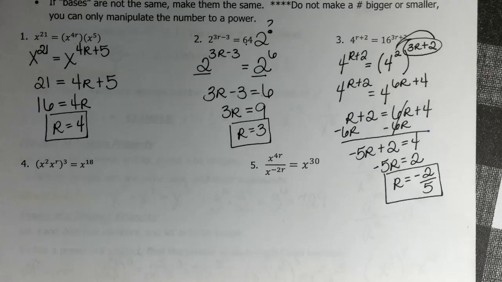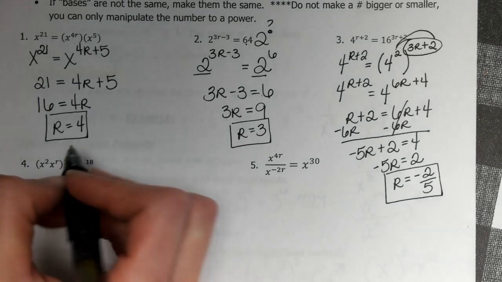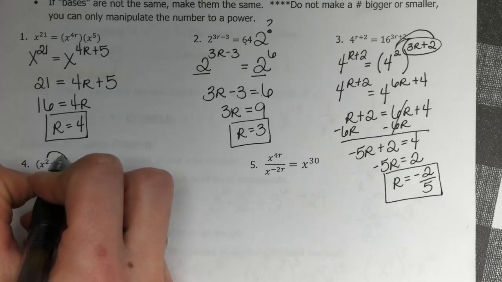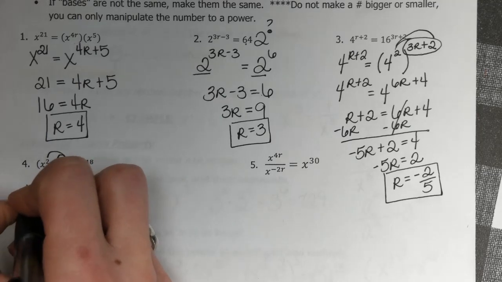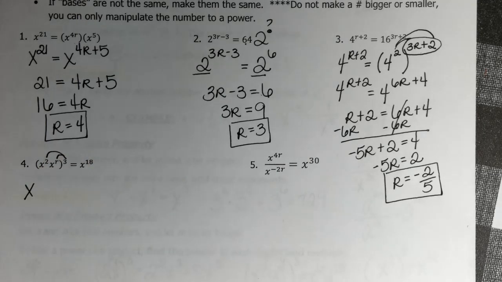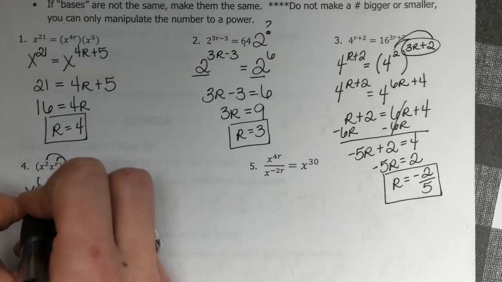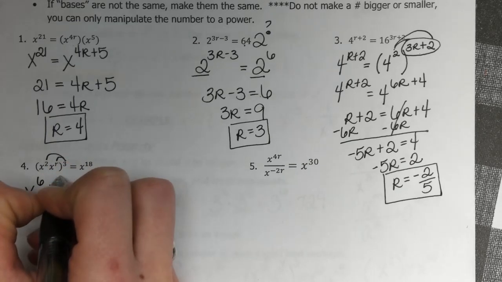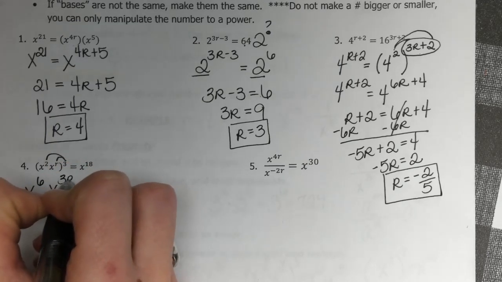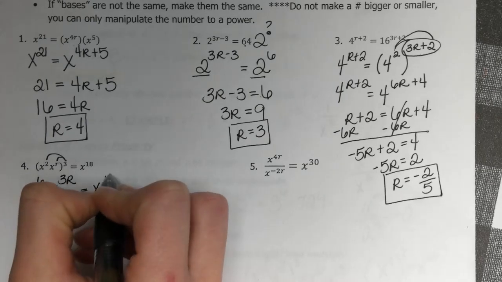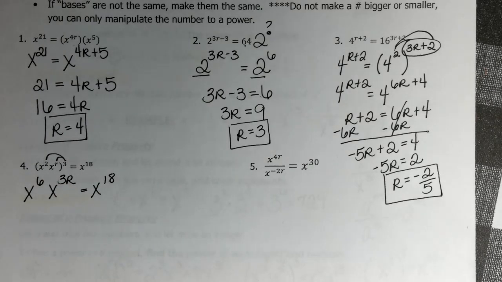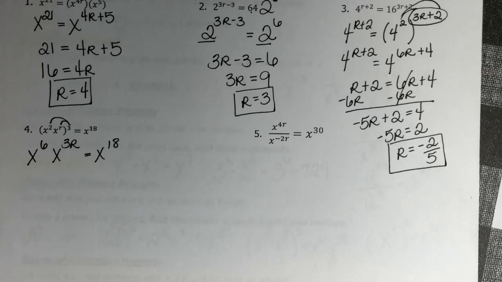Okay. Next example, what do I do? Distribute 3 to the x squared of x. Okay. So if I did that first, it becomes x to the 6 and x to the 3r. And then what do I need to do?